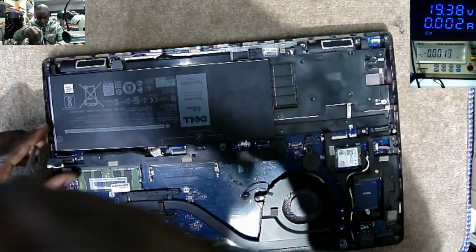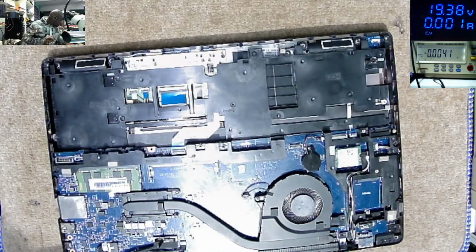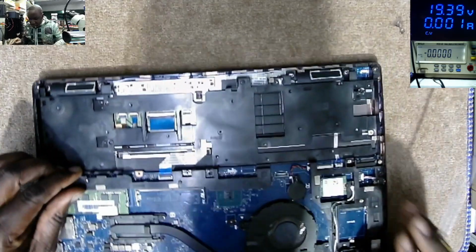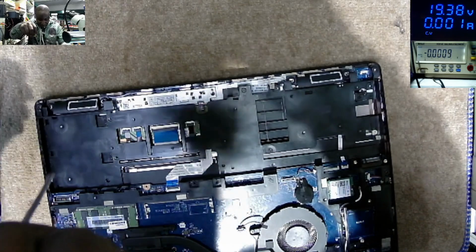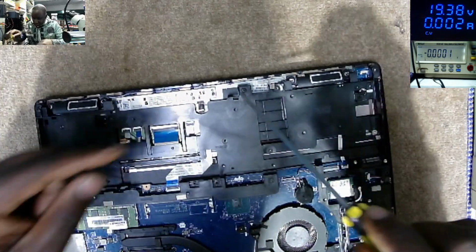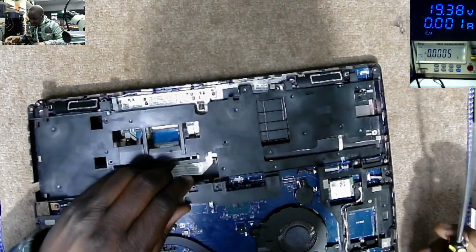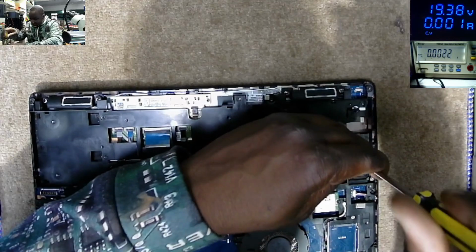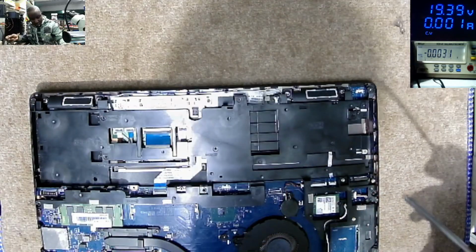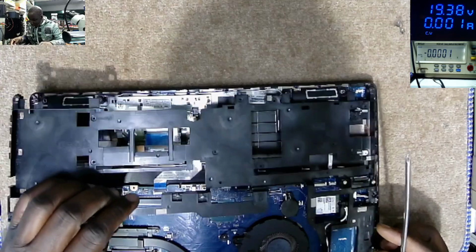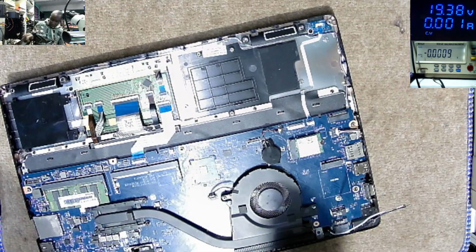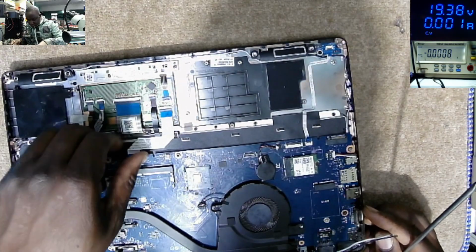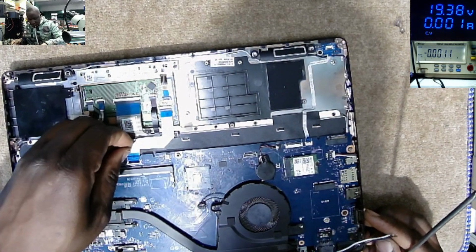Check out the battery. I never fixed this model. So this is a win or lose situation, because even if I find the fault, maybe I won't be able to get the parts for this. But let's try. Let's try and see why this laptop is not working. Jobs from other technicians can be tricky.